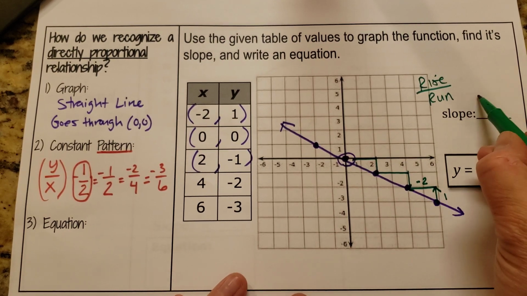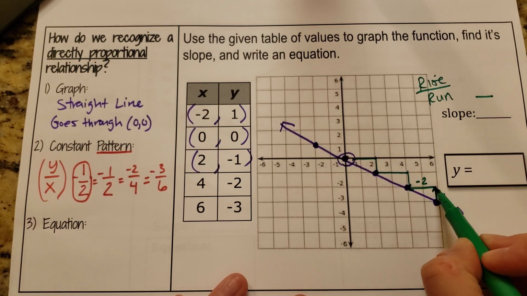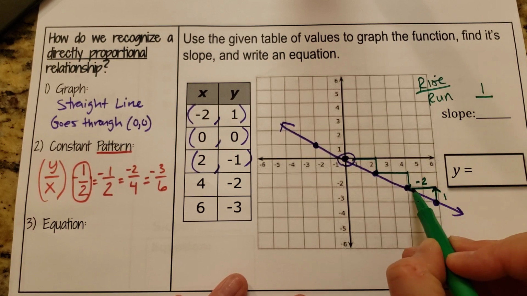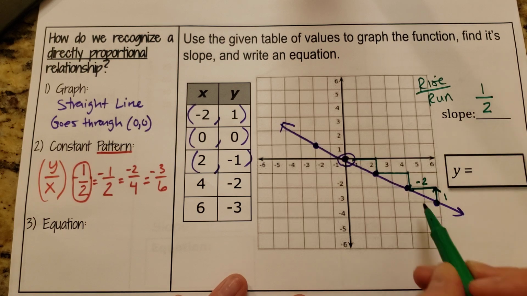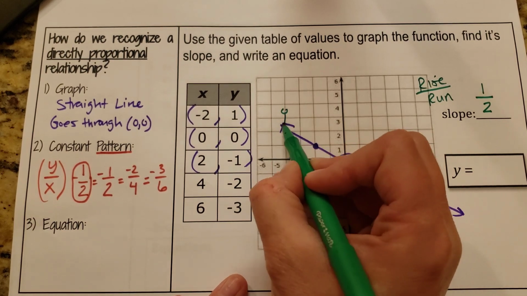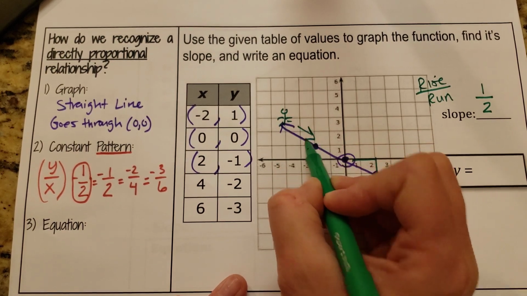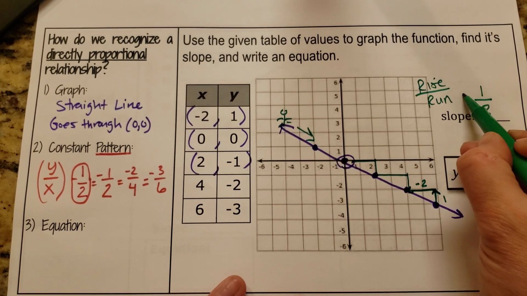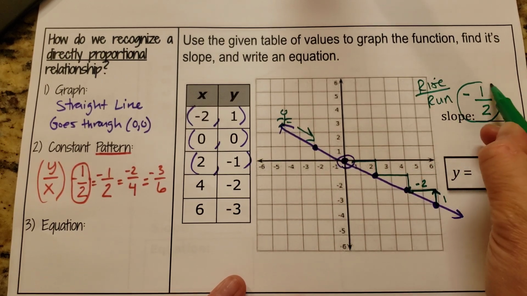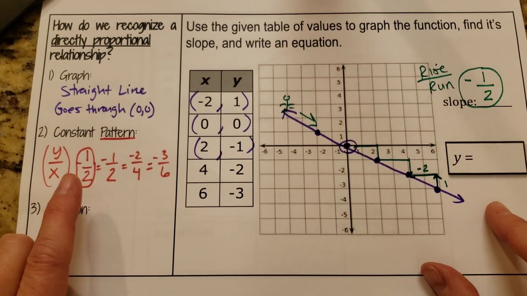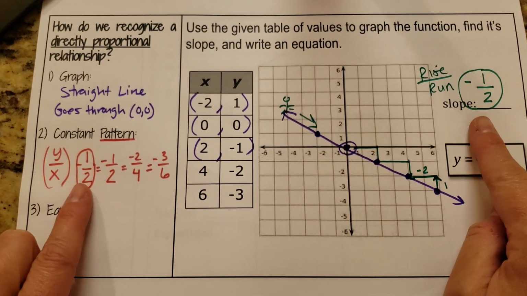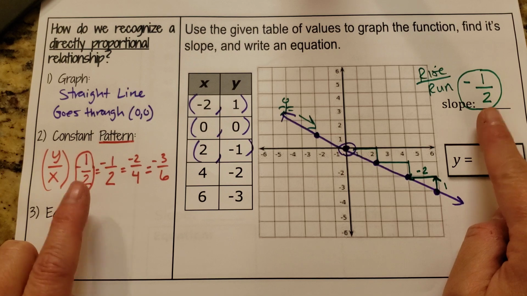So we can go ahead and write that as a ratio. Our rise, our vertical change, is 1, and our run, or horizontal change, is 2, and we can see that this is a negative slope. If I was walking along, I would be going downhill. So we want to put a negative sign in front of there. So we have a slope of -1/2. Now notice here that the y over x pattern and the slope, those two are exactly the same number.